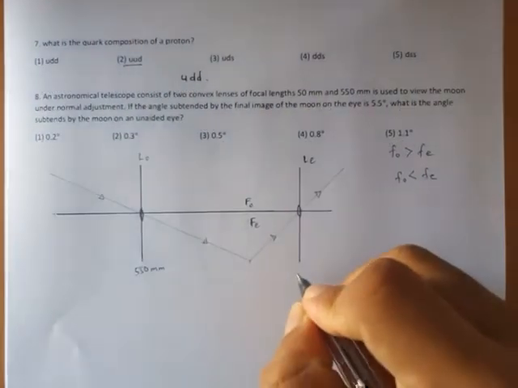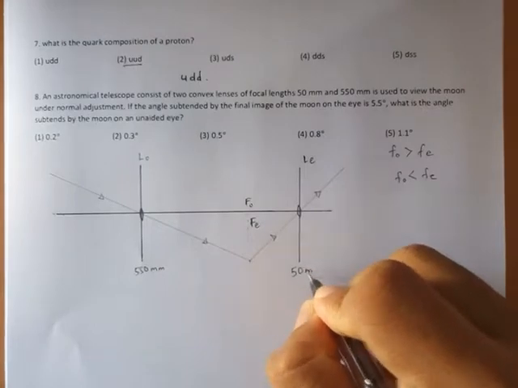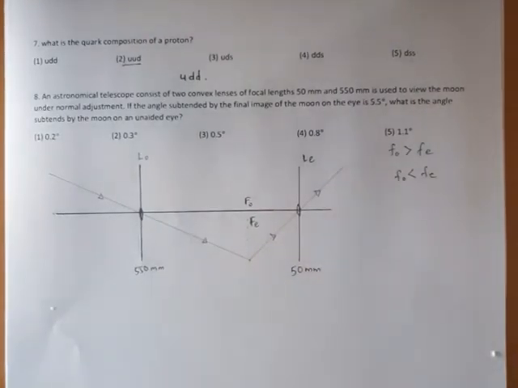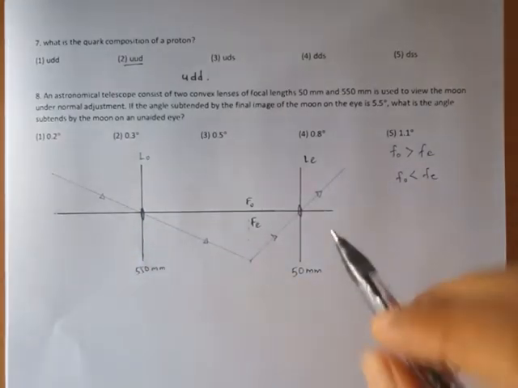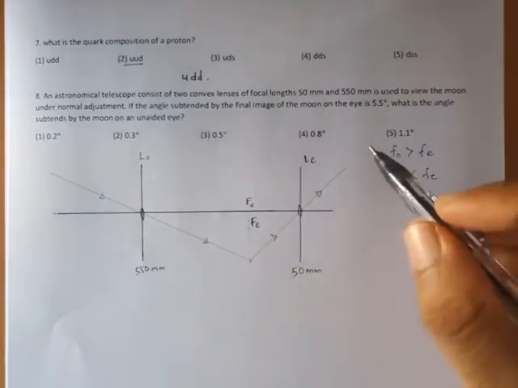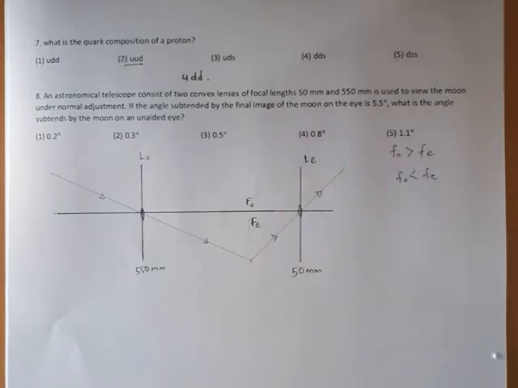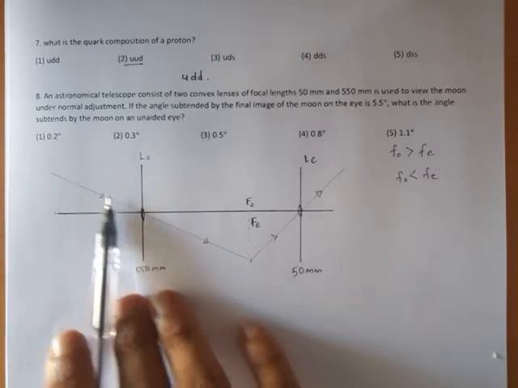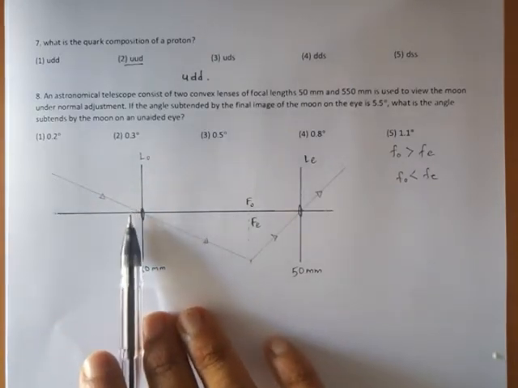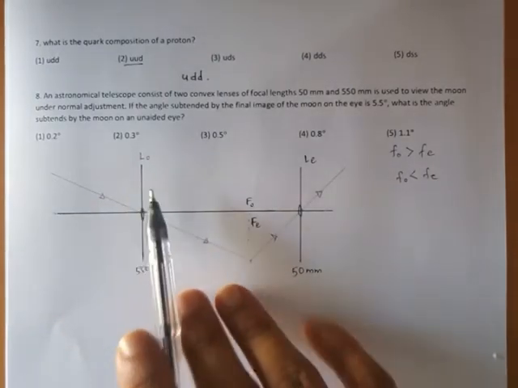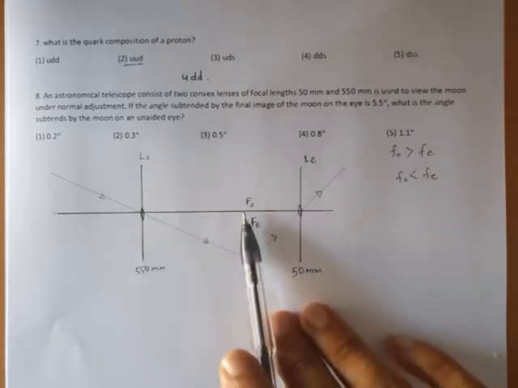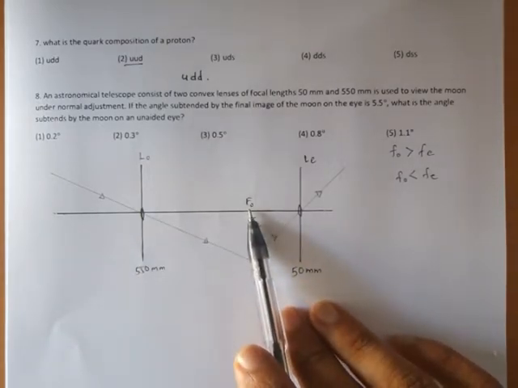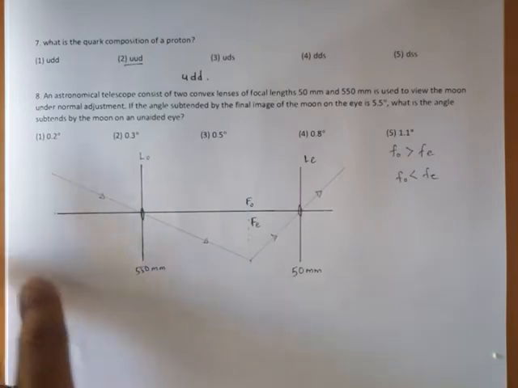Okay, so this is the ray diagram of a telescope under normal adjustment. We know under normal adjustment the final image should form at infinity. If I consider a light ray coming from the moon, it refracts through the objective lens and converges at its focal point, because light rays coming from the moon seem to come from infinity.